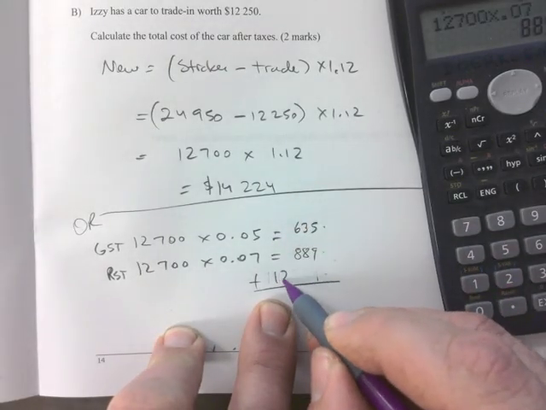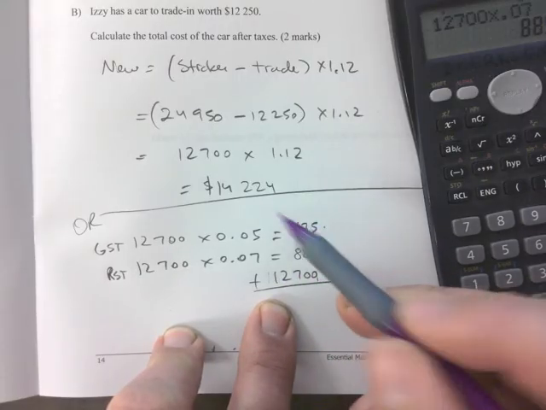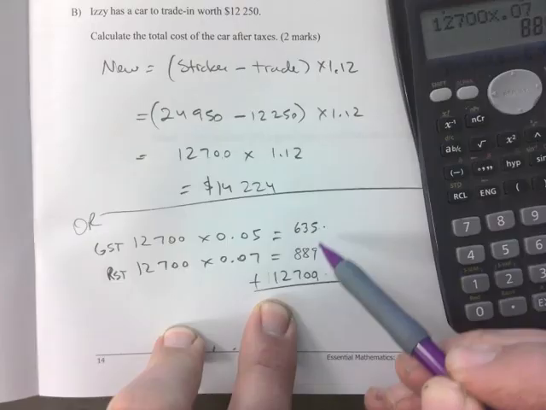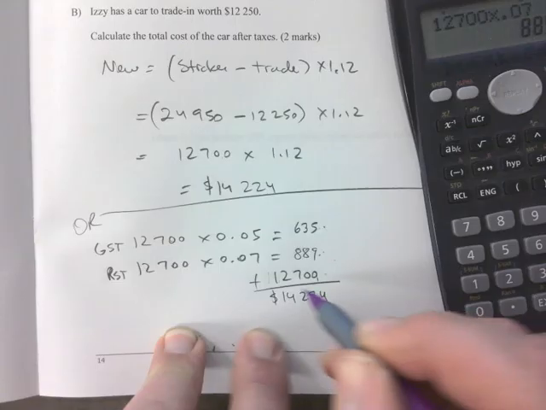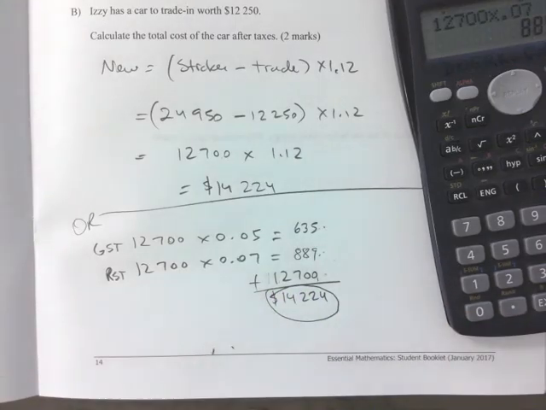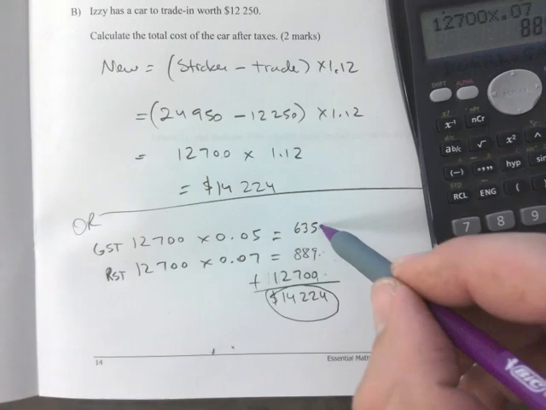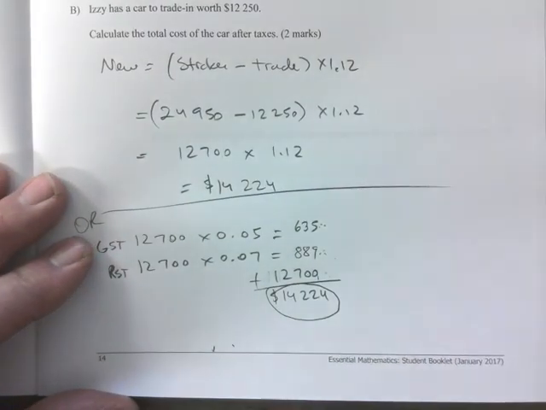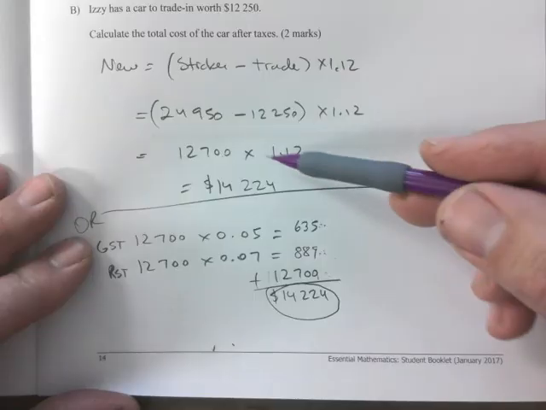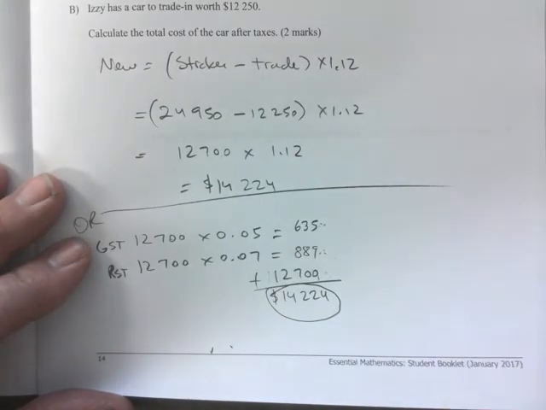The 12,700, you would add the GST and the RST separately, and obviously we're expecting to get the same amount. But if you get a table where you have to do these separately, you can't just do the 1.12, you will lose the marks for those cells you're supposed to fill in, okay? If they don't ask separately, just go for this. It's the fastest and easiest way to do that. Okay, keep going.